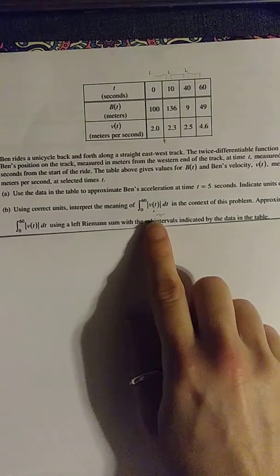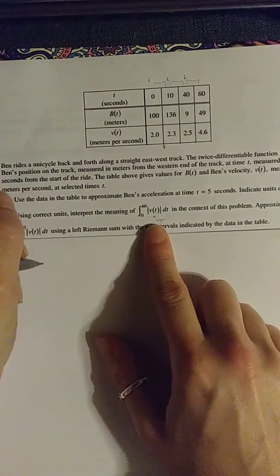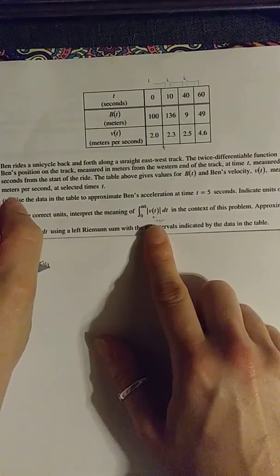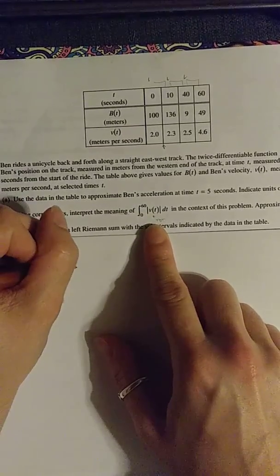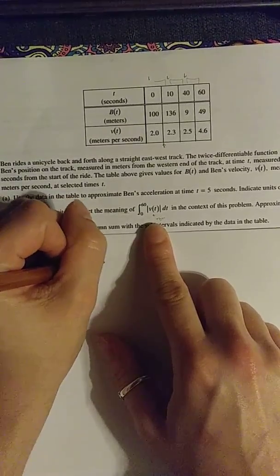So we are actually calculating total distance. The units that we're going to get out of this are a measurement of distance because we're going from velocity backward to a position function, okay? So if we want to interpret the meaning of this integral, this will be the total distance.